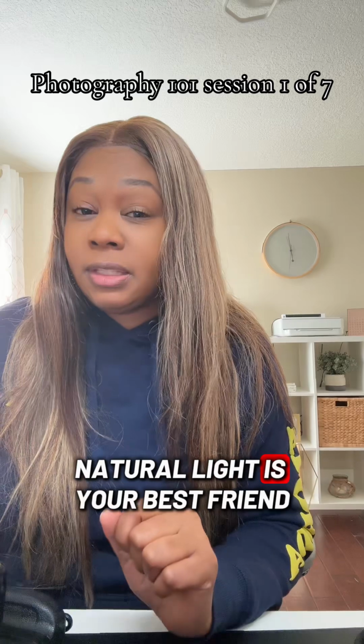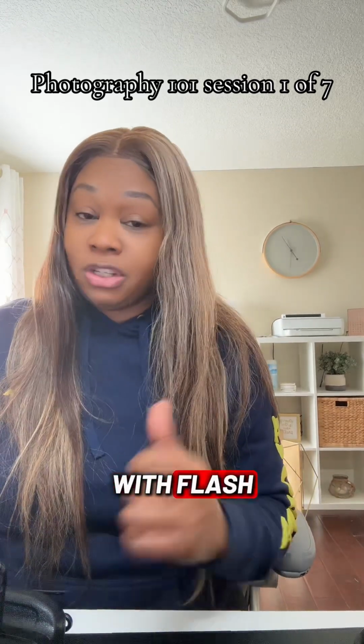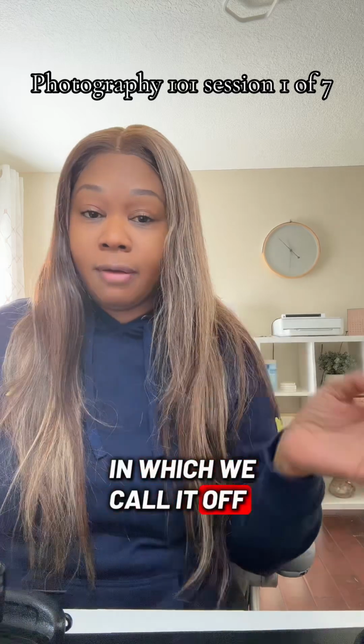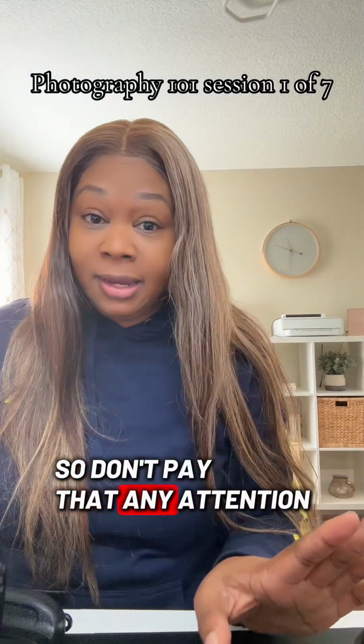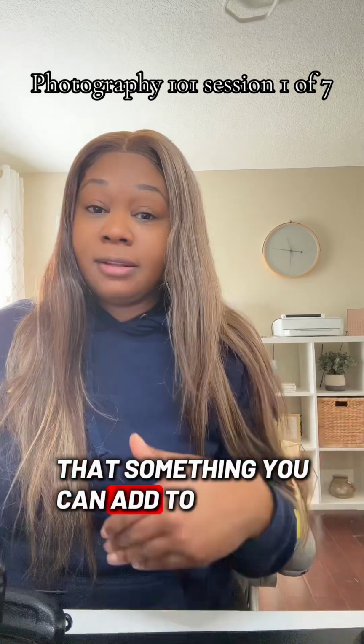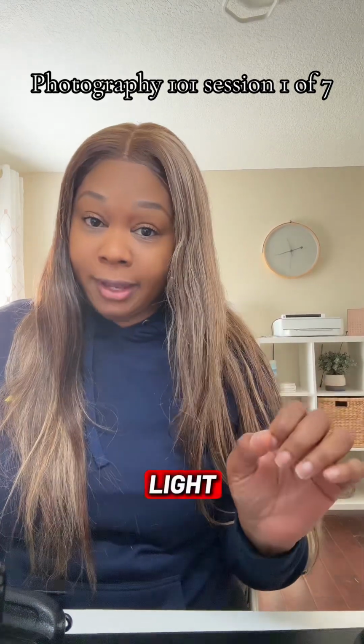Natural light is your best friend. Now, you will see me shooting with flash, which we call off-camera flash. So don't pay that any attention. That's something you can add to your style later on. We're going to talk about natural light.